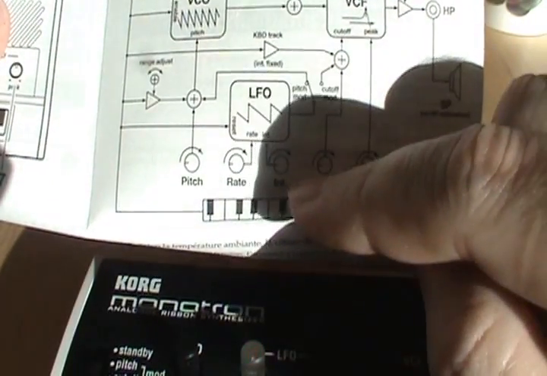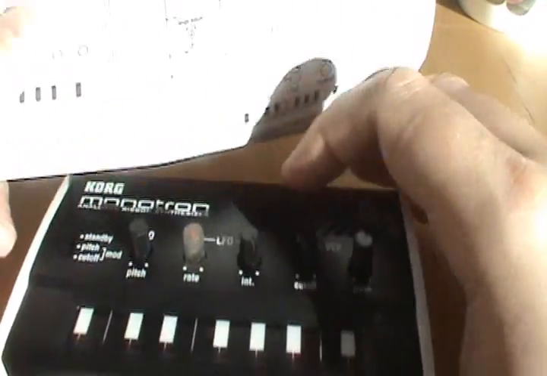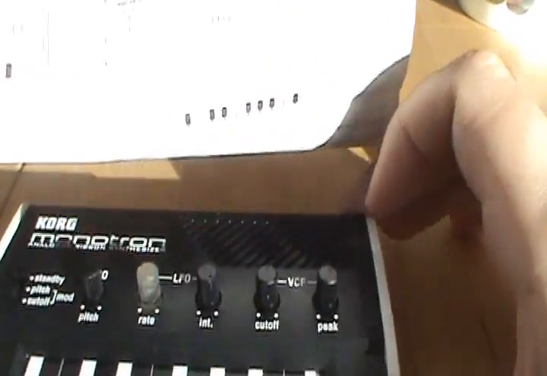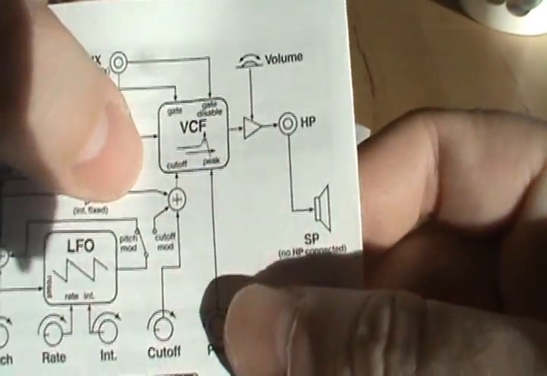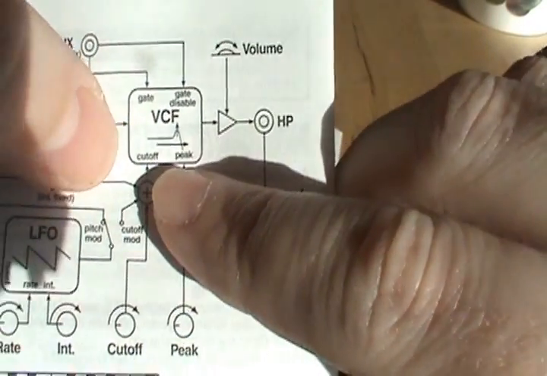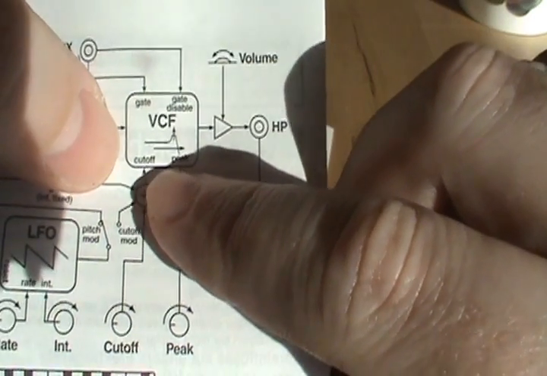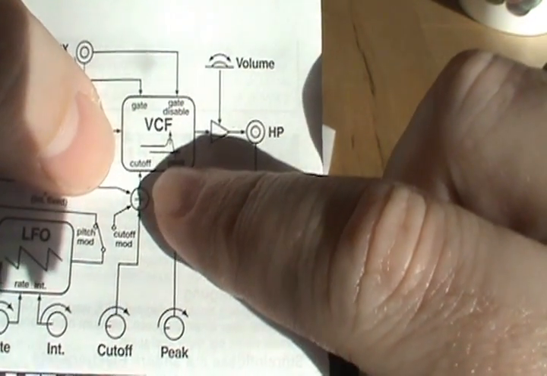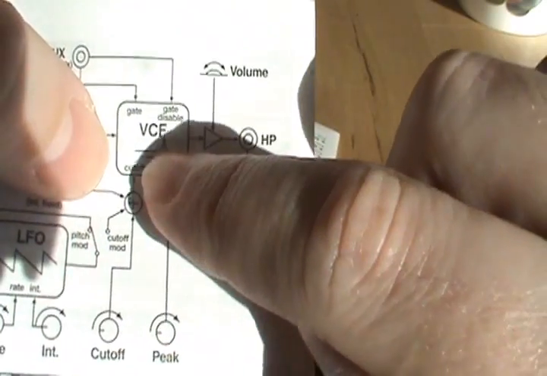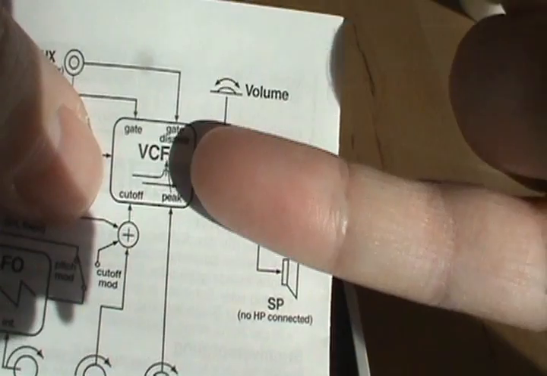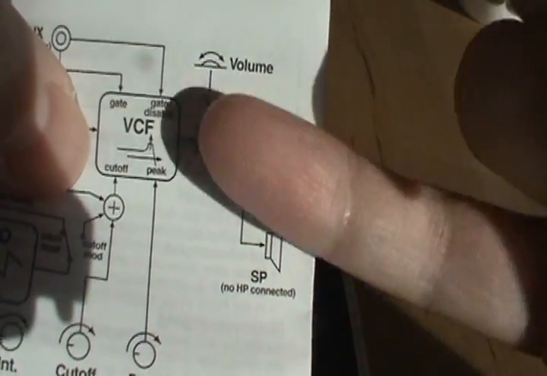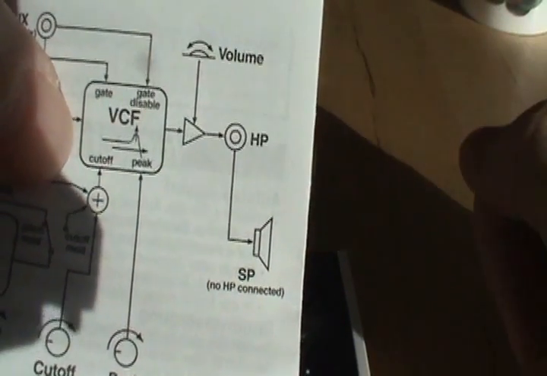Then we have the LFO, which is the modulator, and finally we have the VCF, which is the filter, and everything is labeled. They're also trying to show you with the picture the cutoff and specifically the peak. If you remember, I said that the peak is exaggerating the frequencies at the cutoff point. So this is what this is trying to illustrate.